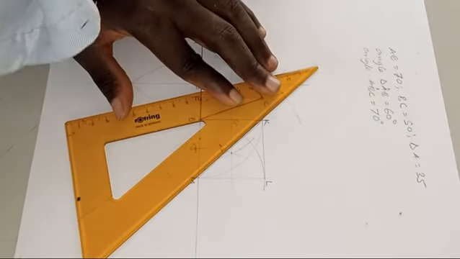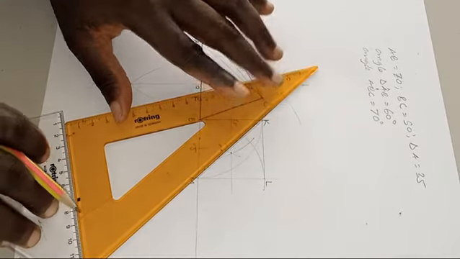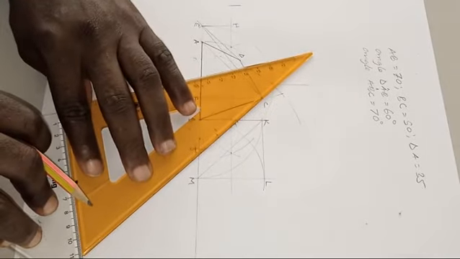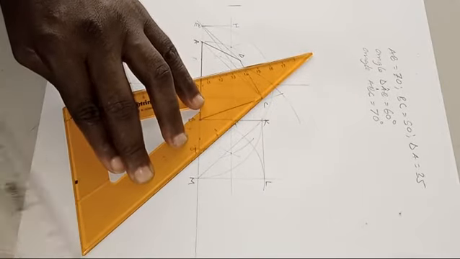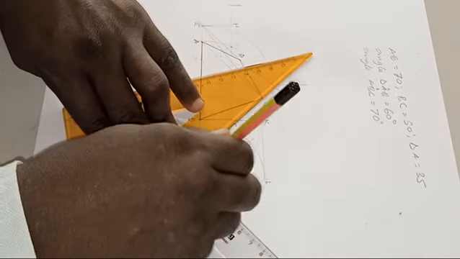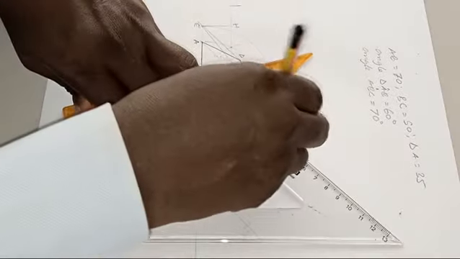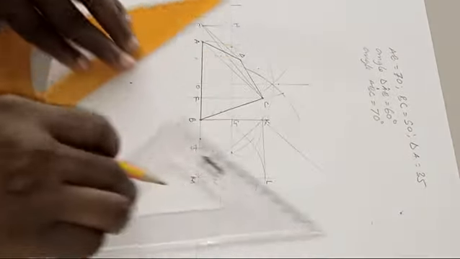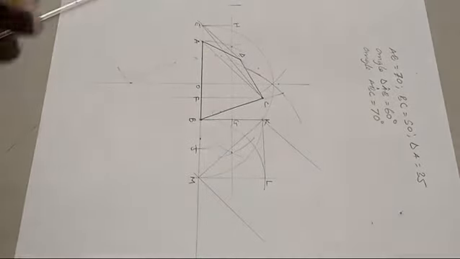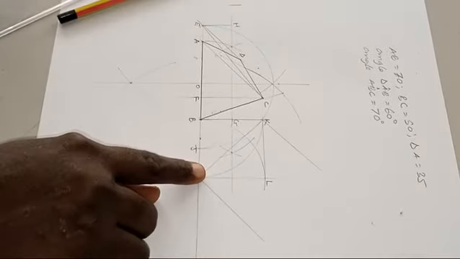When you have drawn the diagonal, you can put your set square under this set square, slide it away a little bit, and draw a perpendicular line from M like this, and K here, like that.